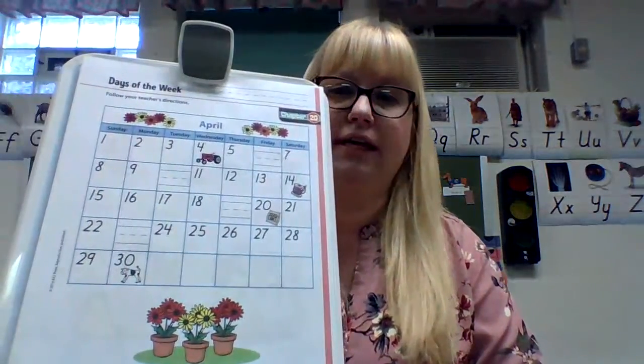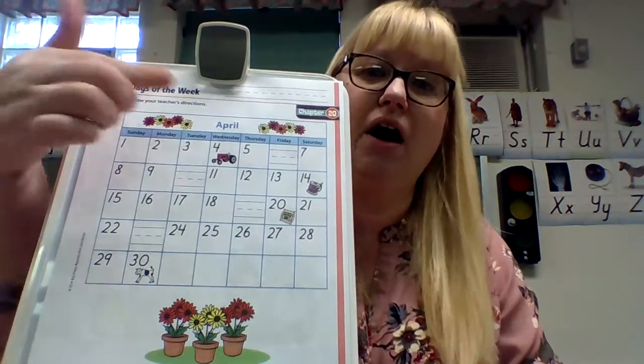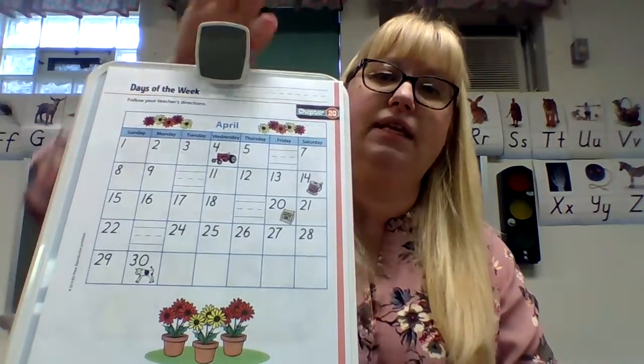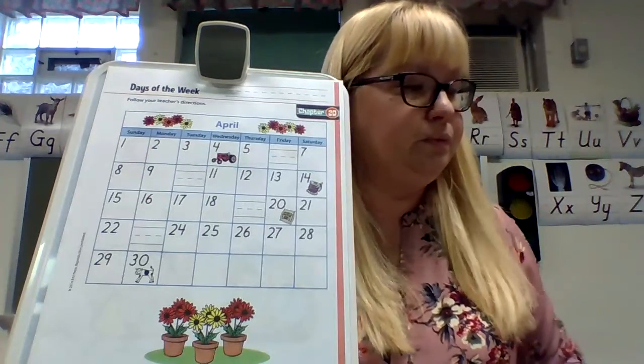All right, well, we're going to start today with our worksheet. And it says, days of the week, follow your teacher's directions. I told you we're going to be working on calendars. A good thing we've been practicing our months names and our days of the week names. So first things first, name on your paper. Put your name on your paper.